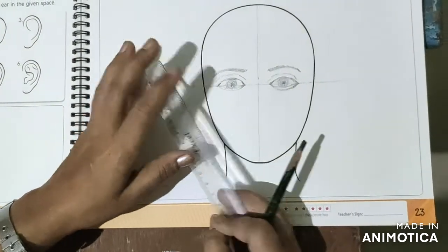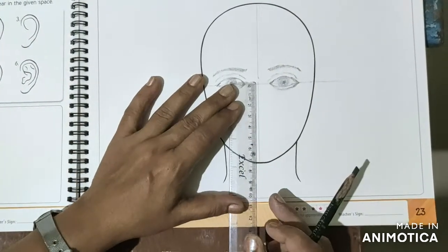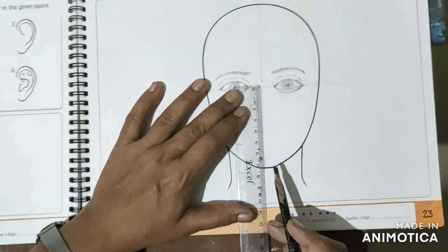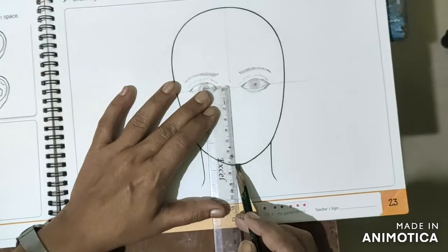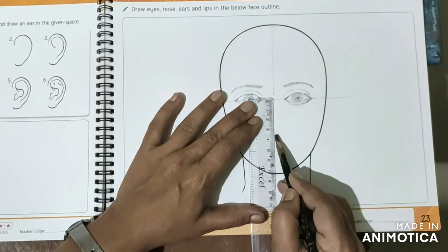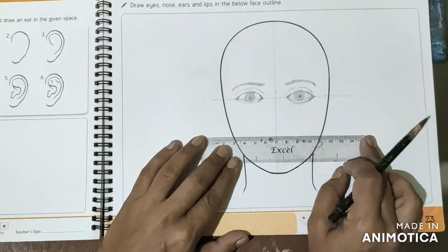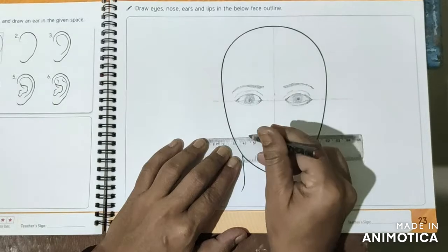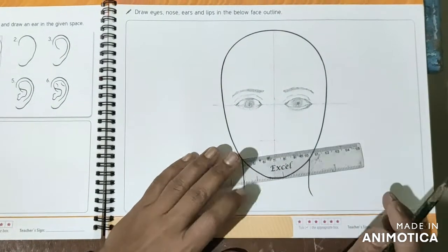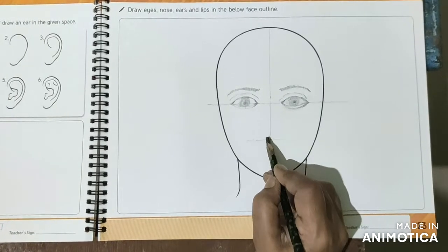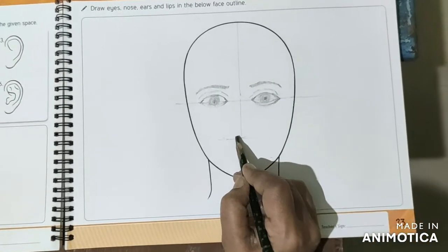But the next step, I told you, is equal to this part. So 7, semi, so equally we get 3.5. This much. So here our nose drawing.